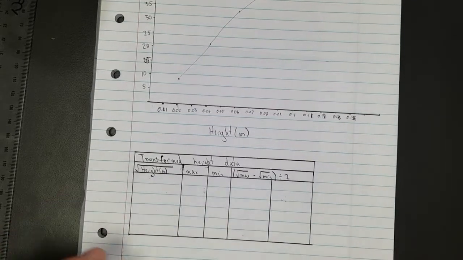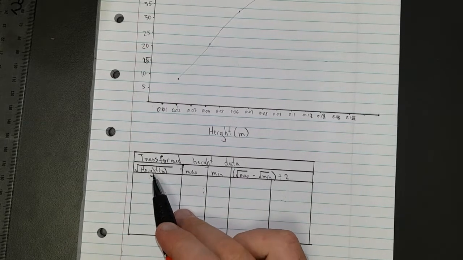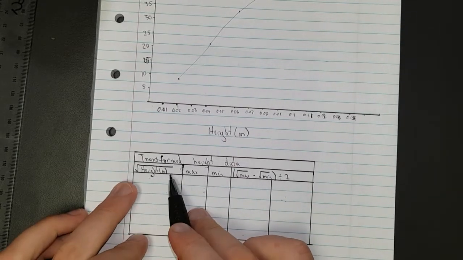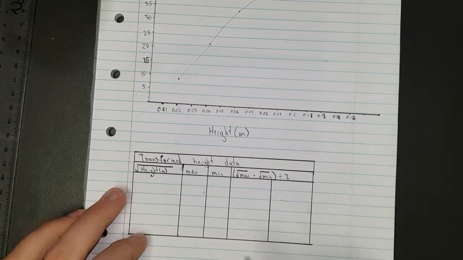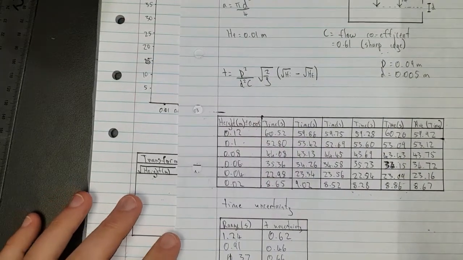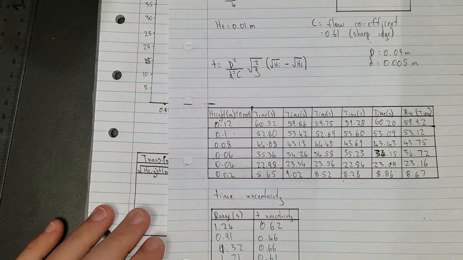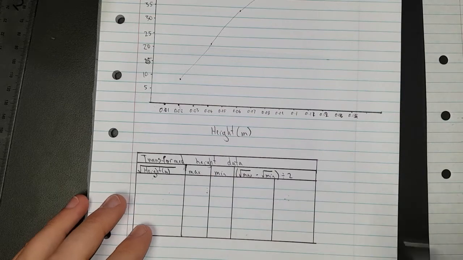Right, so what I've set up is a table called transformed height data, and in my first column I've just literally got square root of height. I've already done this on another piece of paper, I'll just go through. You're just going to square root the first height, so it's going to be square root of 0.12, and then square root of 0.1, 0.08, 0.06, and so on and so forth.